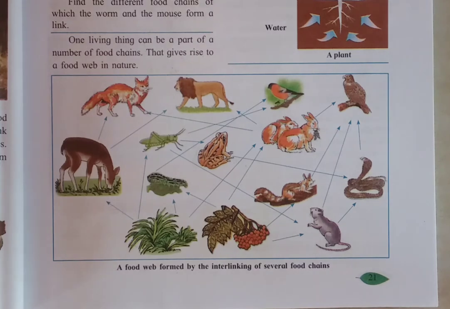Listen. Usually, members of a higher trophic level feed upon many organisms of a lower trophic level. Then third, presence of complex food webs increases the stability of the ecosystem. Means stability of an ecosystem depends on the presence of complex food webs increasing.